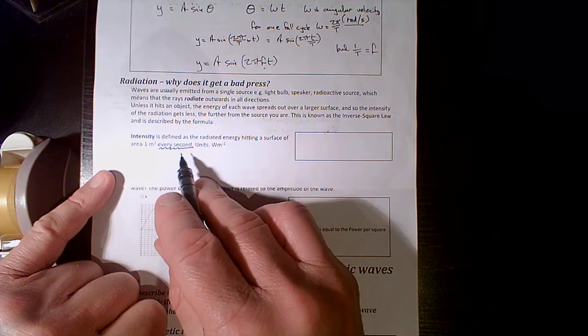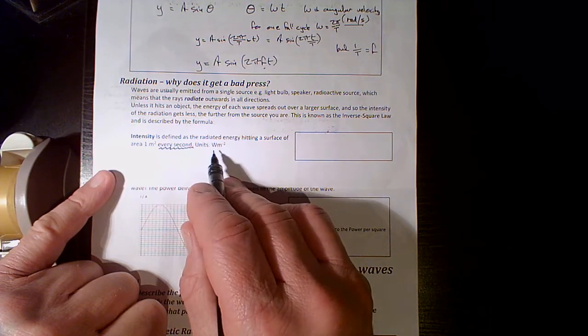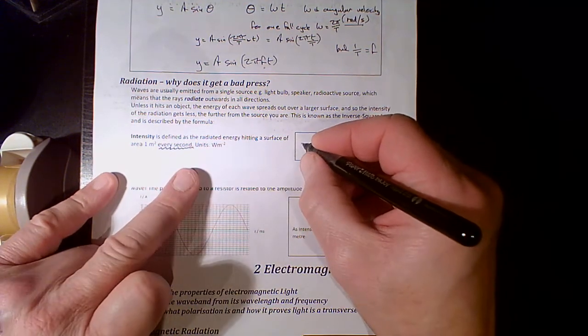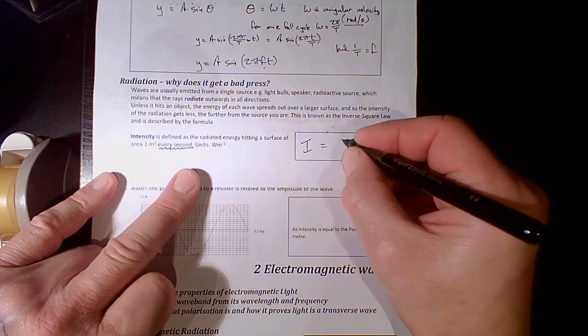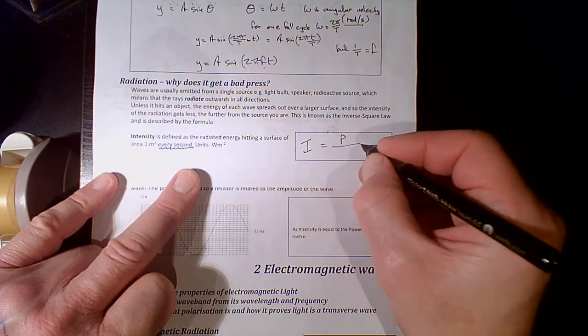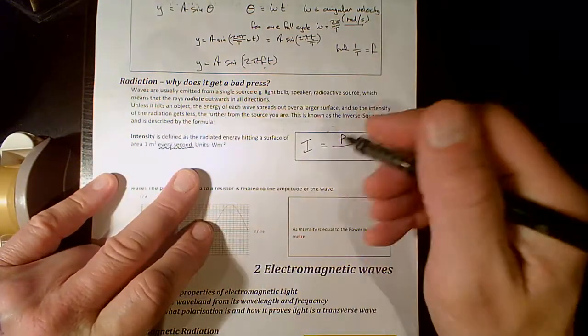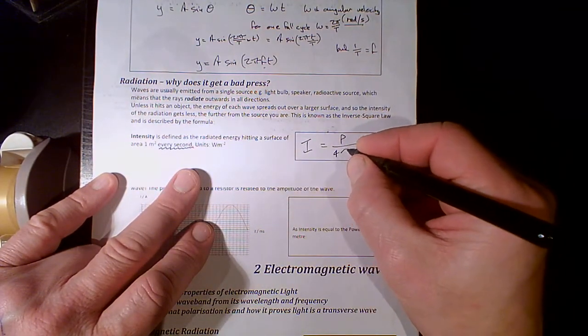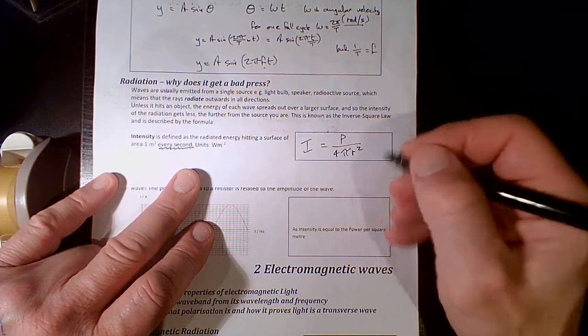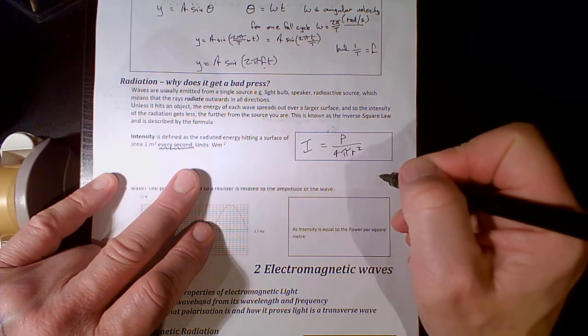So the unit is watts per meter squared. If you want the intensity, you end up with the power of the original source divided by the whole surface it's spreading out over. So 4 pi r squared, the area of a sphere.